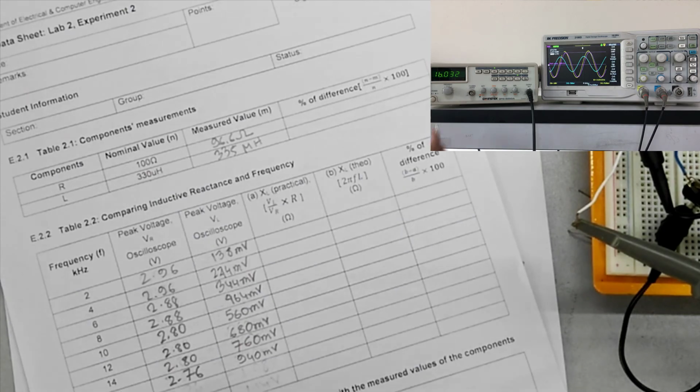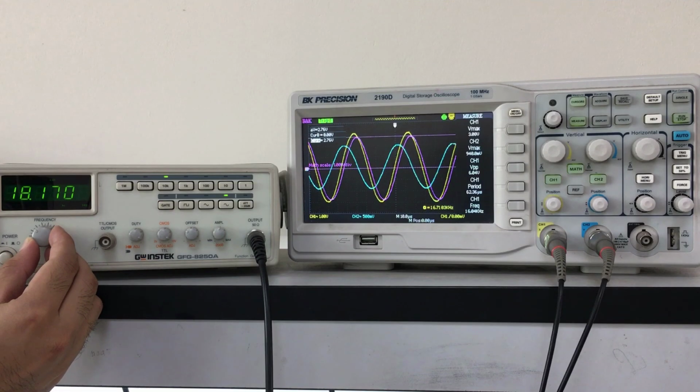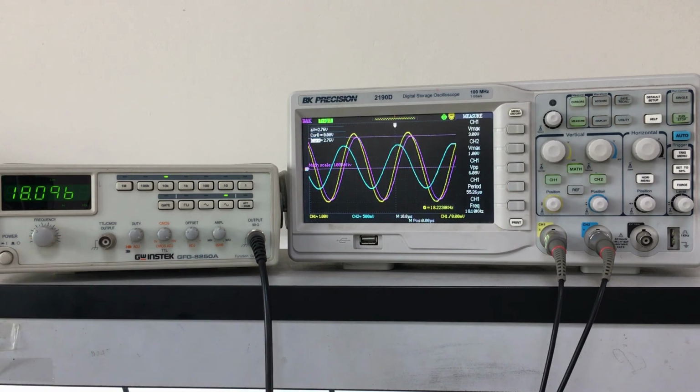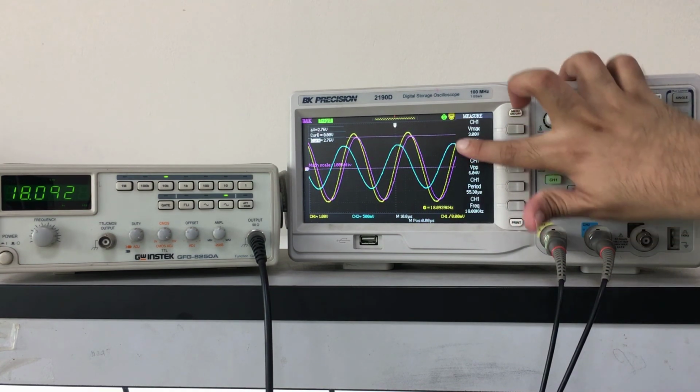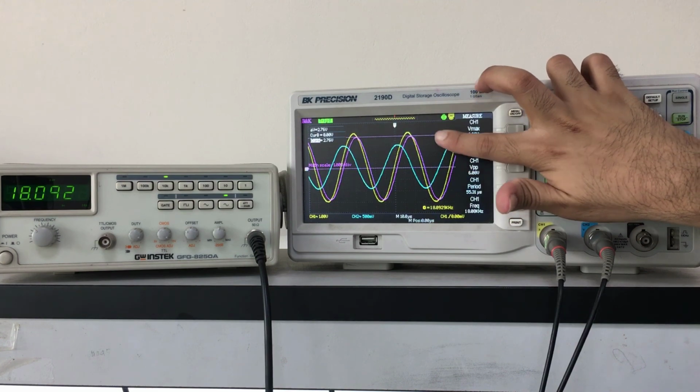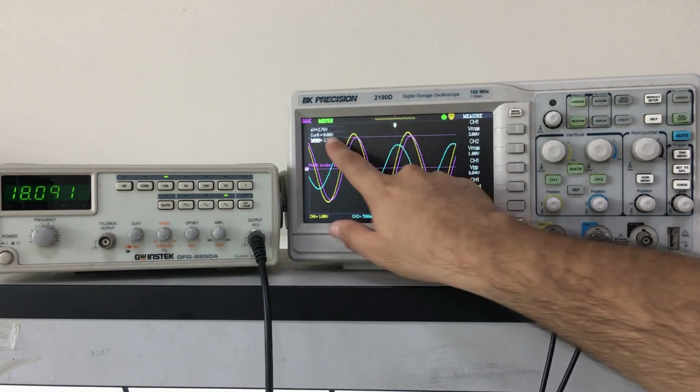So we go to our next frequency at 18 kilohertz. So at 18 kilohertz we have 1 volt at the inductor and 2.76 still at the resistor.